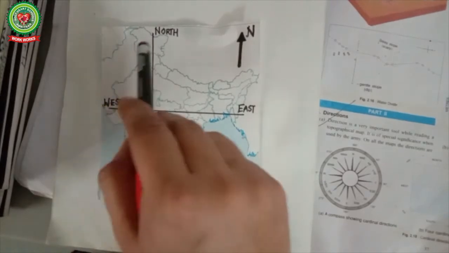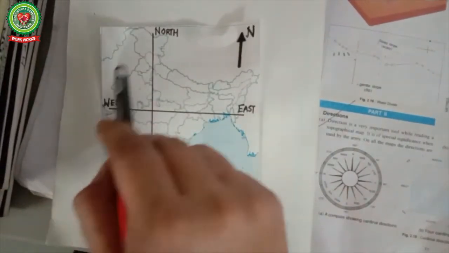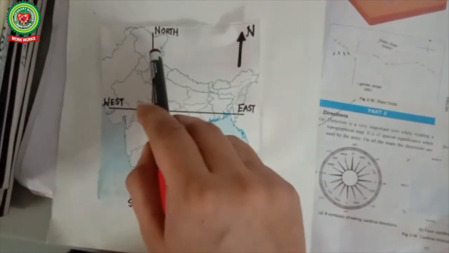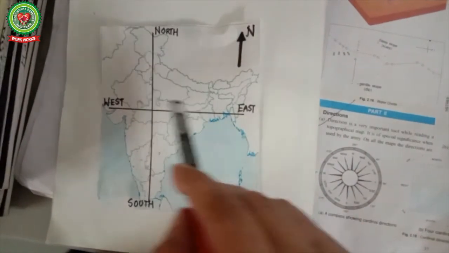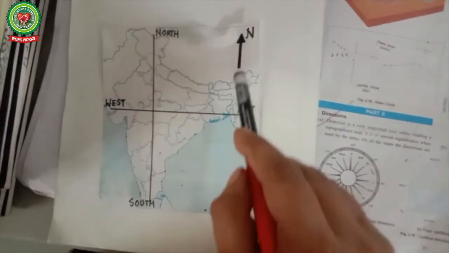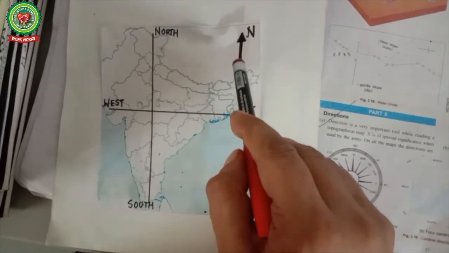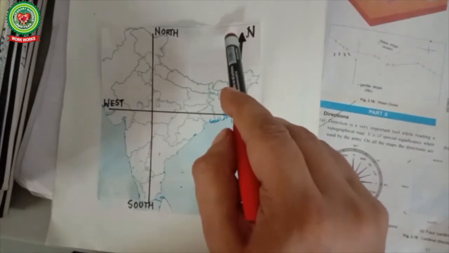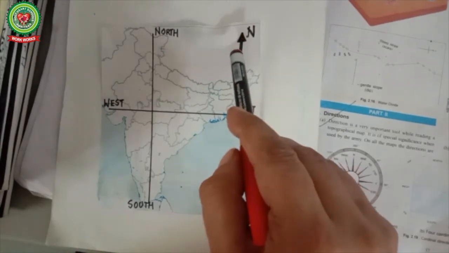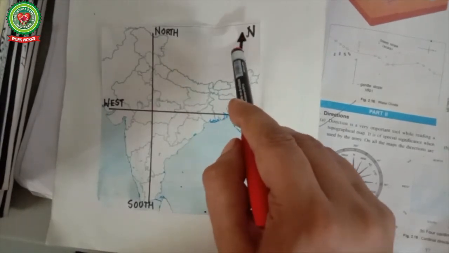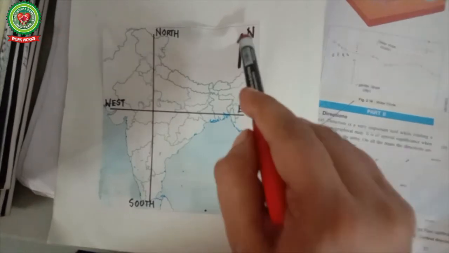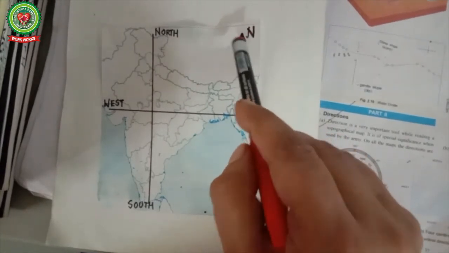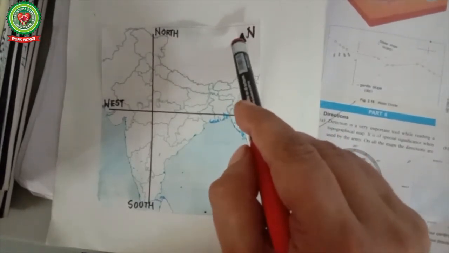So in this way, this map is showing all the 4 cardinal points: north, south, east, west. And here you can see a pointer which is pointing towards the north direction. So in a map, north always points towards the true north. This is called the true north or the geographical north.